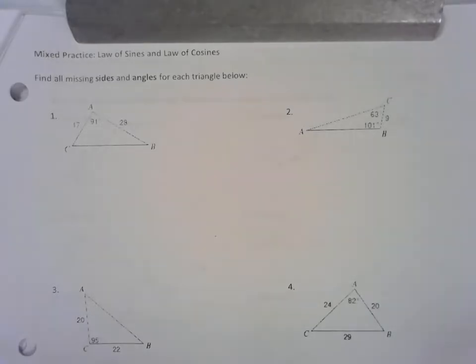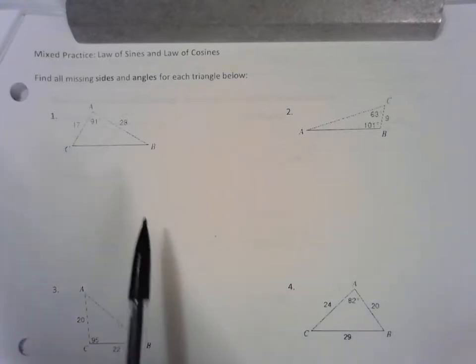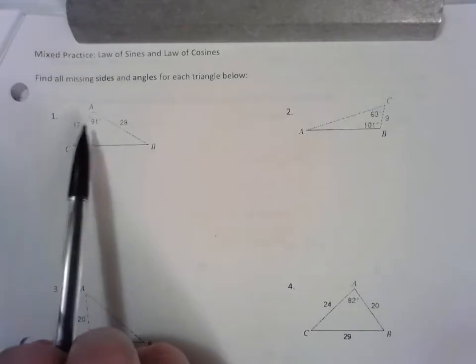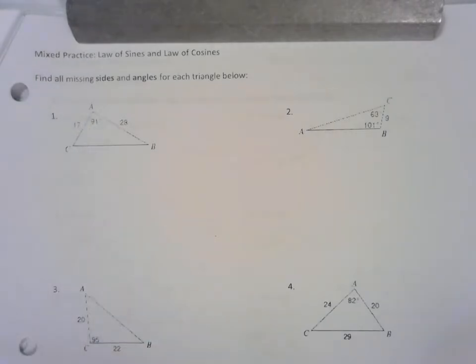On our next page, now we have some mixed practice. We're going to go through each of these cases on the front side of this page and determine which method to use, and maybe I'll complete a couple of these examples. Taking a look at exercise 1, I have a side, an angle, and a side. Do I use law of sines or do I use the law of cosines? Well, let's take a look.